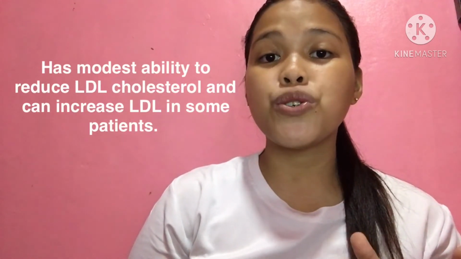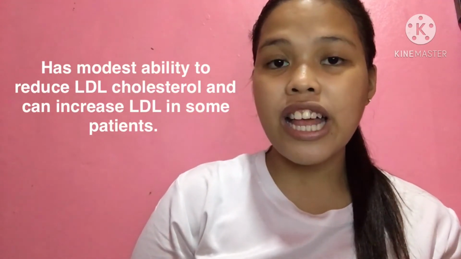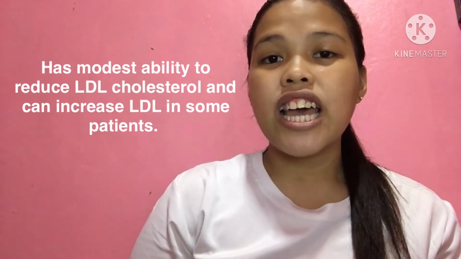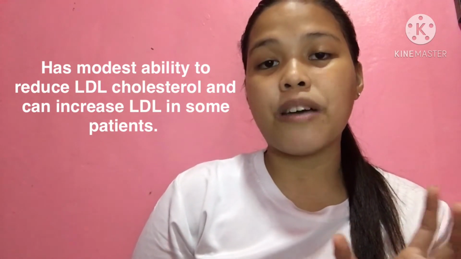Gemfibrozil and fenofibrate are used to treat hypertriglyceridemia, as these drugs have only a modest ability to reduce LDL cholesterol level and can also increase LDL cholesterol level in some patients.